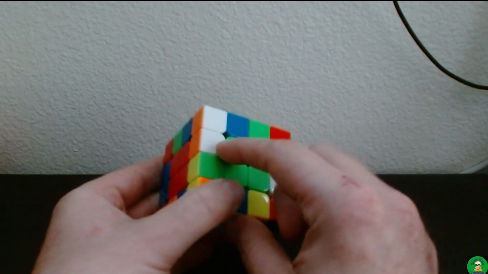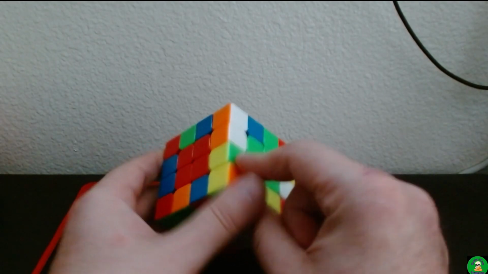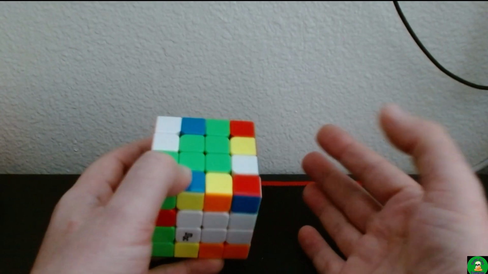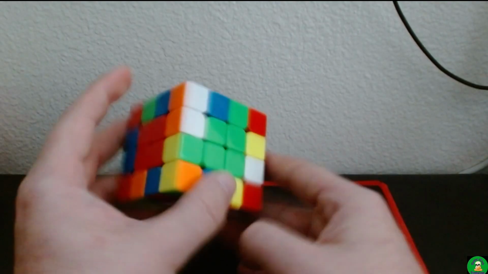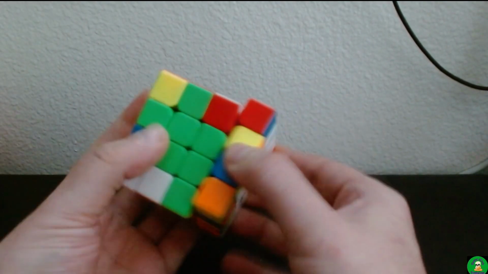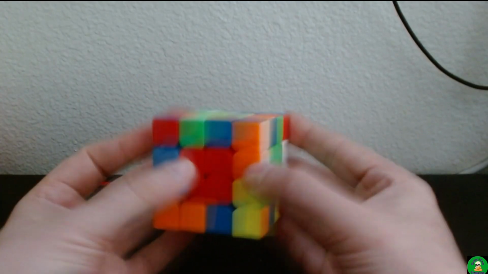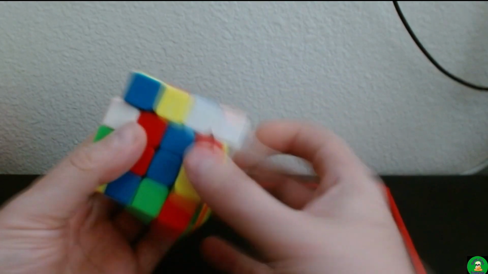Now, the next step is working on the edges, but only the white edges, or whatever color you use for your cross. I usually do white cross, so we'll go ahead and do that. Just kind of going through it.